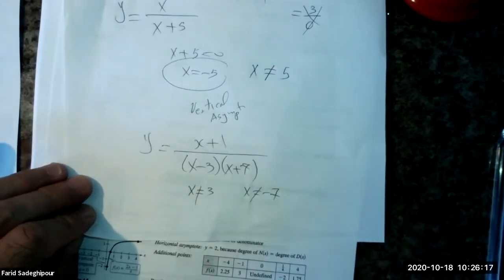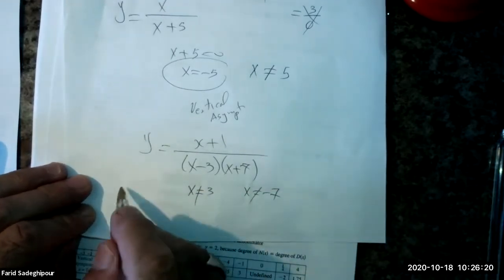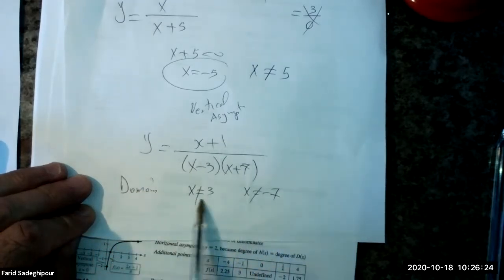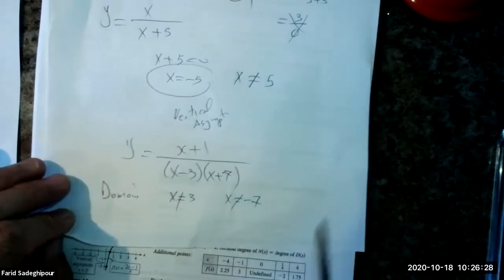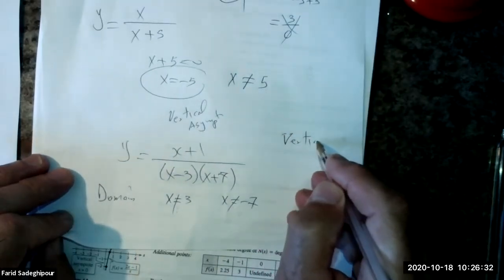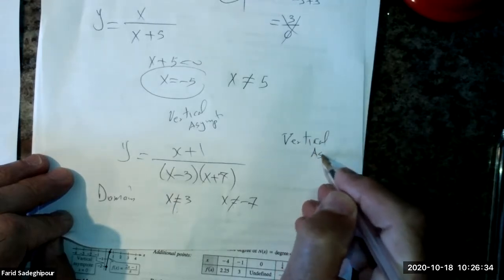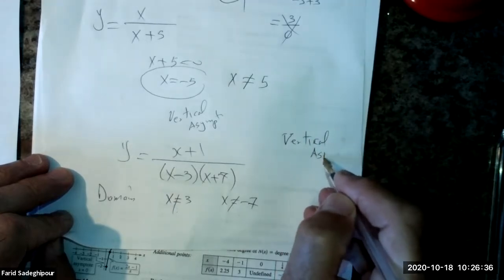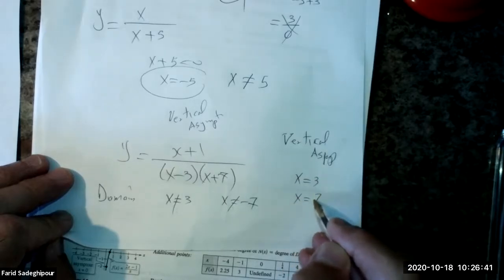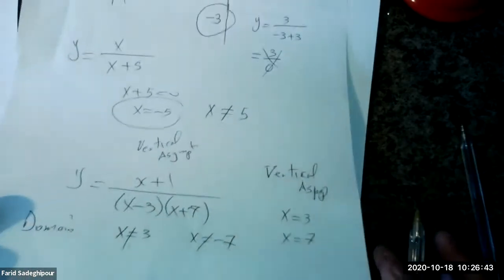The domain is all the numbers except these two. However, these two also give you vertical asymptotes. We ask about the vertical asymptotes: x equals 3 and x equals negative 7, that we are going to discuss here.